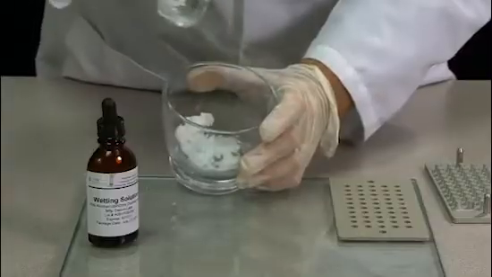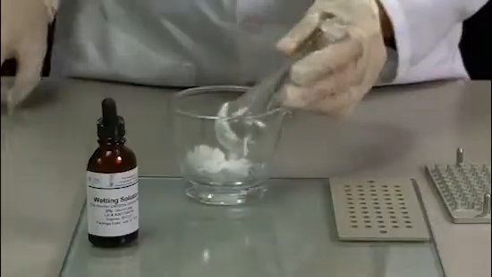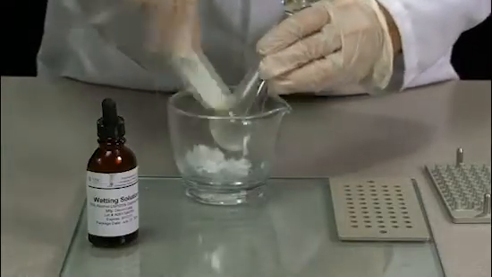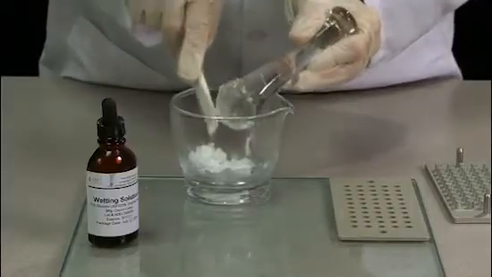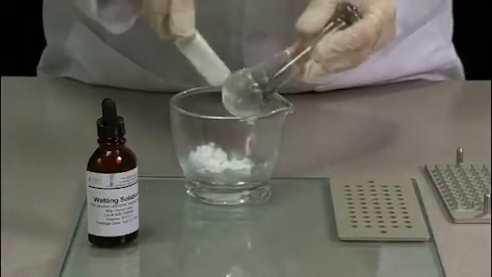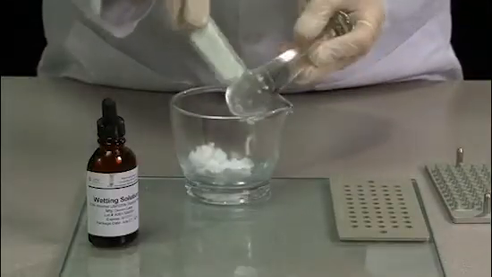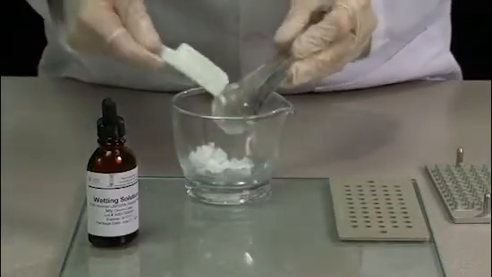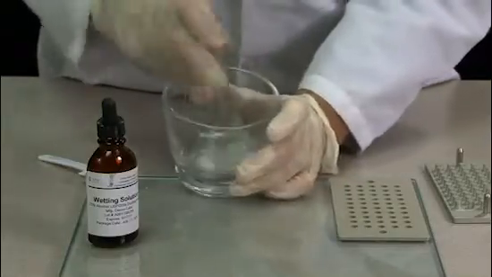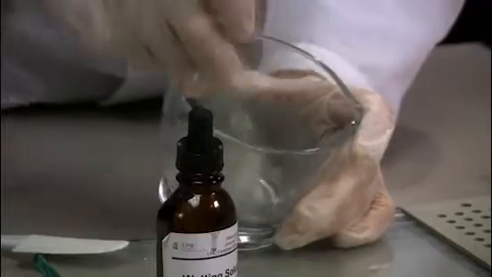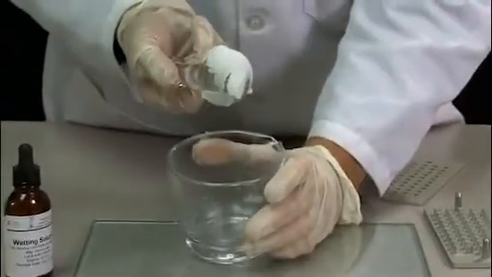Again, you can see that the powder is no longer a free-flowing powder, but is much more of a paste-like or aggregate-type powder. To make sure that wetting is uniform, scrape the powders off the pestle because they will contain wetting solution as well. At one point in time, all of the powder will adhere to the pestle.